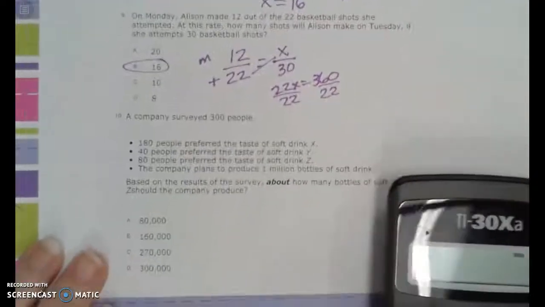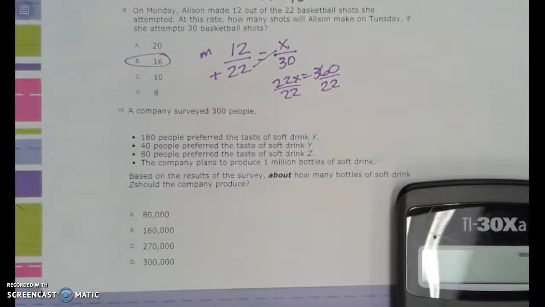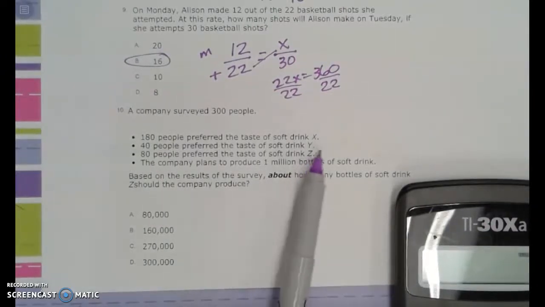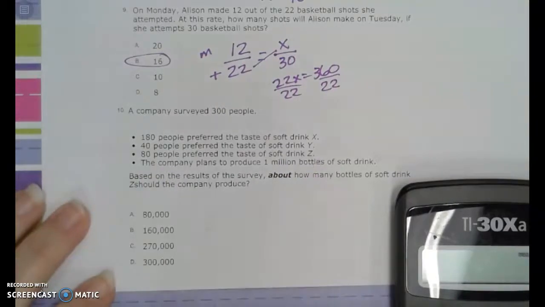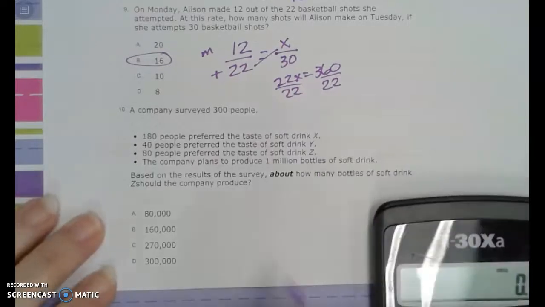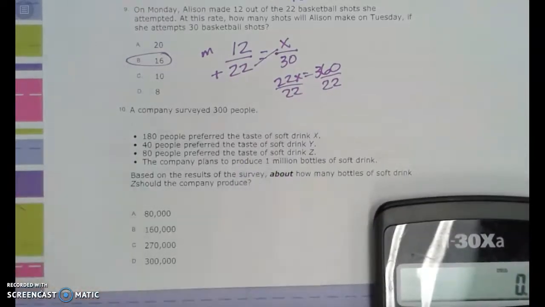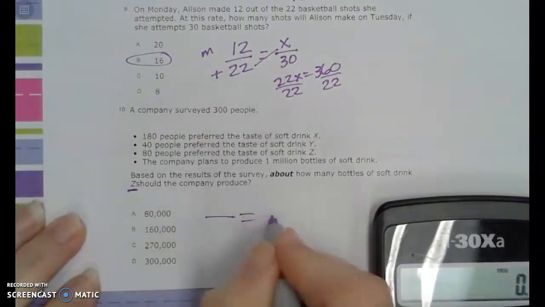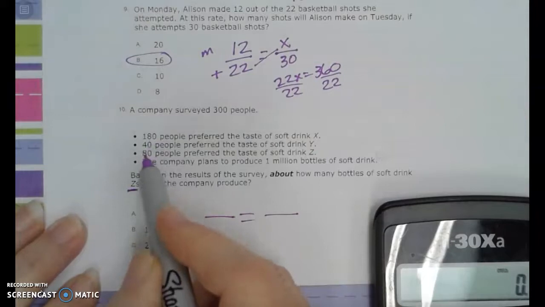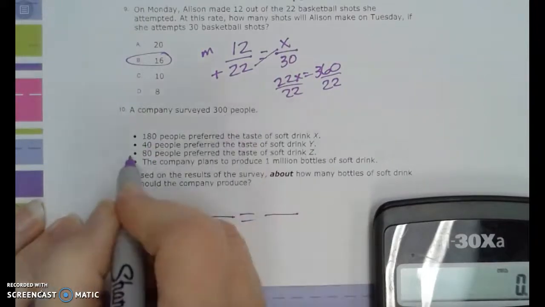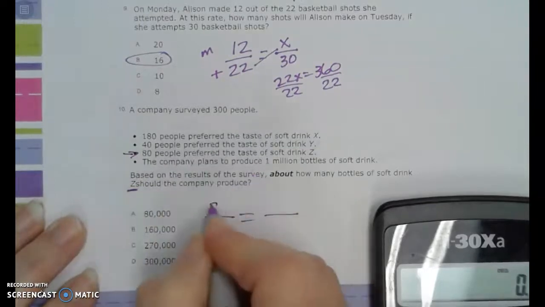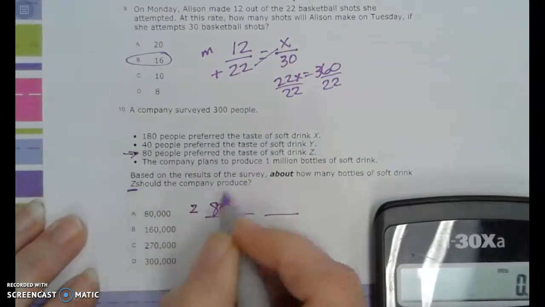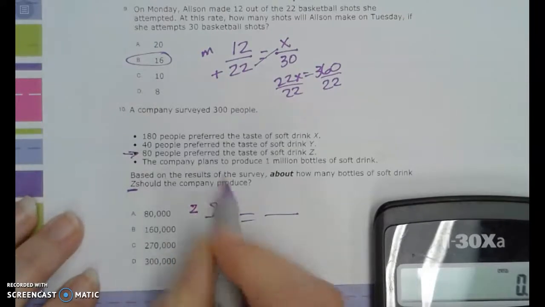All right, we're going to survey 300 people about soft drinks. And it says that 180 drink X, 40 drink Y, 80 drink Z. So now a company wants to produce 1 million bottles of soft drink. So based on the results of the survey, about how many bottles of soft drink would need to be Z? So if we look at our total, because if you add these, that's where 300 comes from, which it tells us up front that it's 300. So if we look at this row right here, it says that 80 people prefer drink Z out of 300.